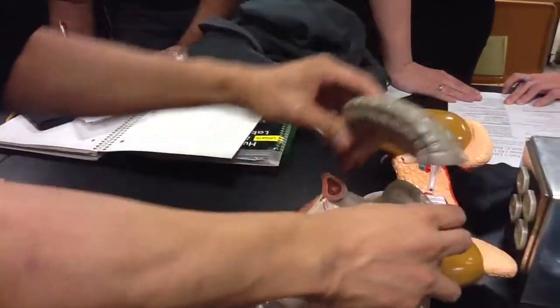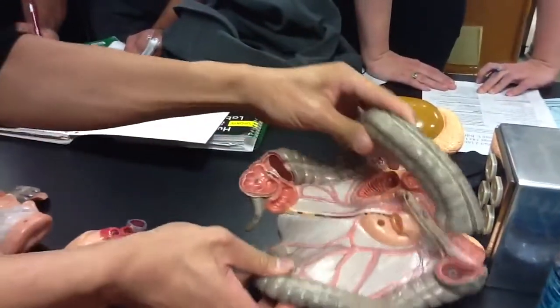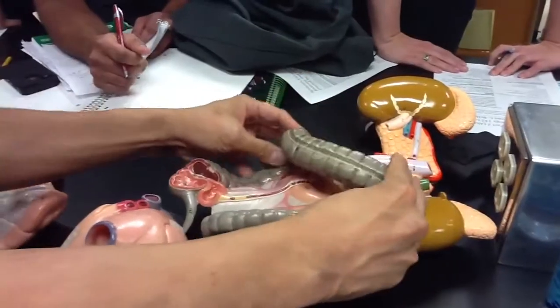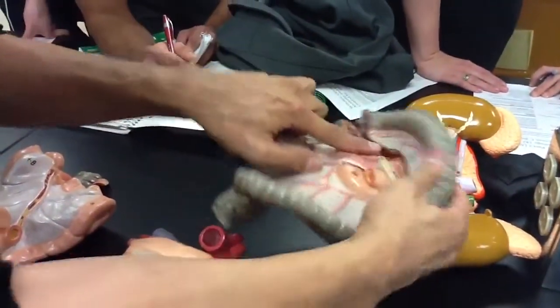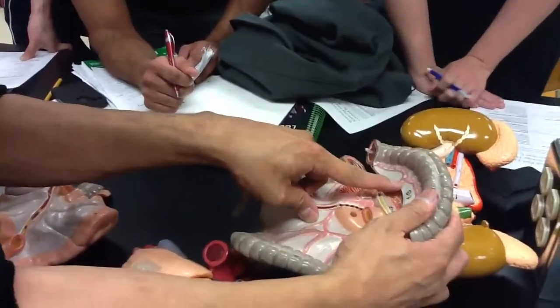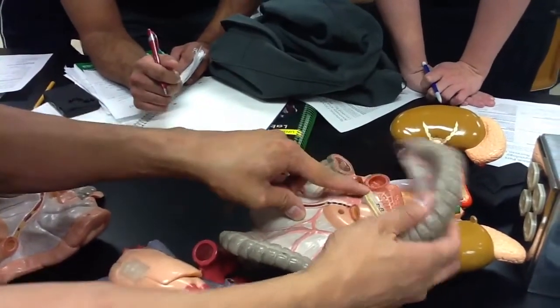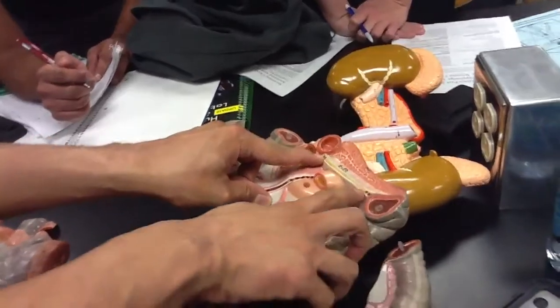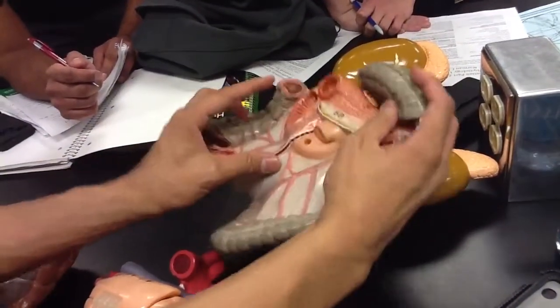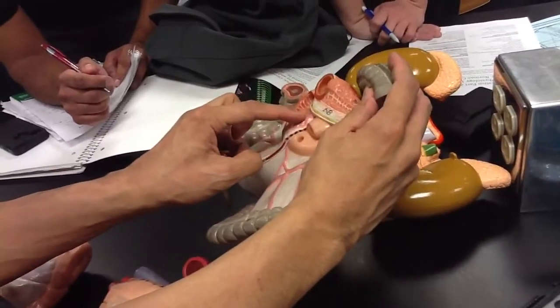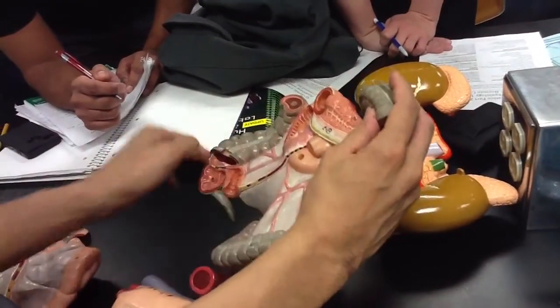This is my transverse colon right here. It actually plugs in like this. And you can see right underneath here, I lift these up, that's my middle colic artery and my middle colic vein plugging in here and coming out here. That's the middle colic artery and vein. The superior mesenteric artery and vein right here, they're going to start feeding my colon.